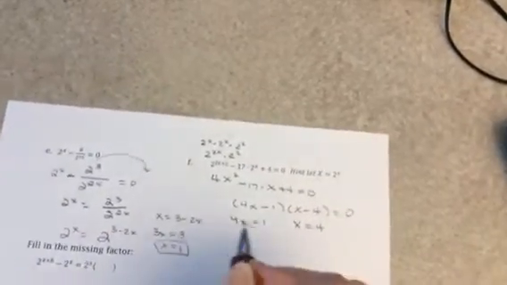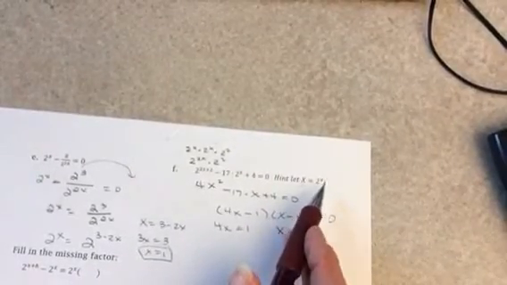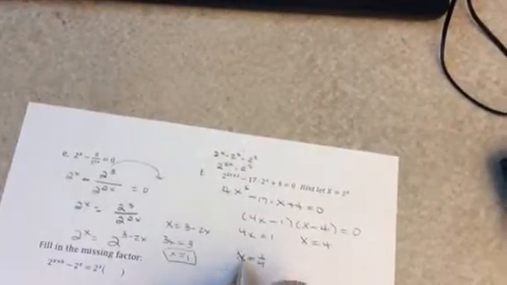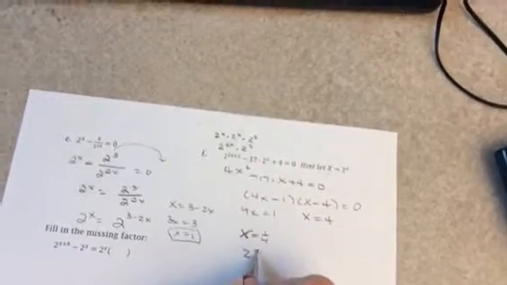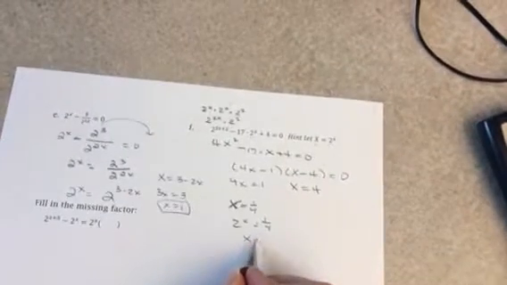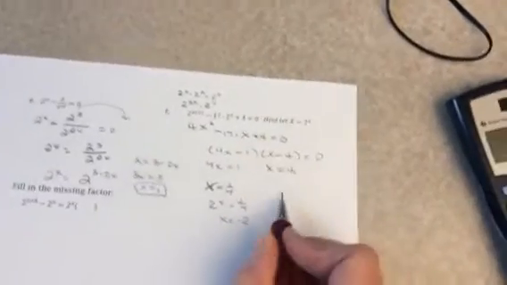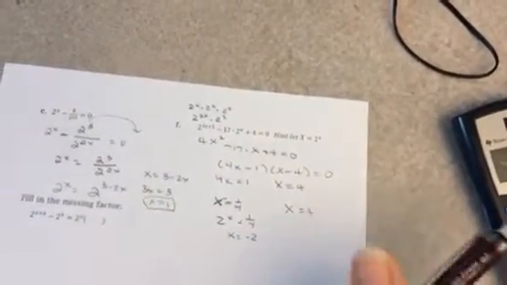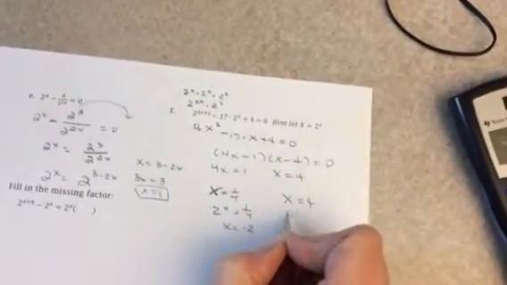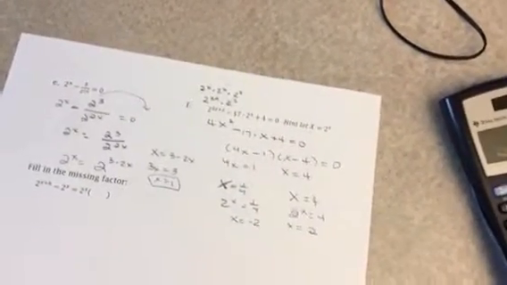And now we could go back to the fact that capital X is really standing for 2 to the lowercase x. So when we say X equals 1/4, that's capital X. And that's the same thing as saying 2 to the lowercase x is 1/4. And that helps us figure out that lowercase x has to be -2, because 2 to the -2 is what would give us 1/4. Or if capital X is 4, that means 2 to the lowercase x is 4. And that means lowercase x would have to be 2, because 2 squared is 4.